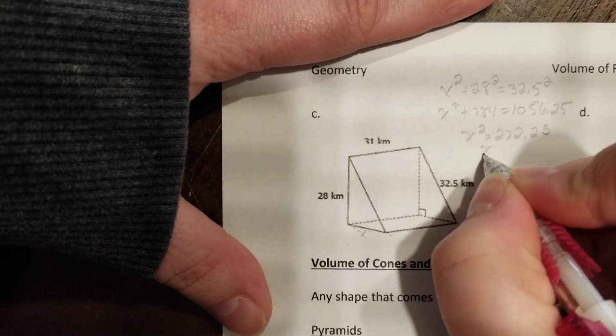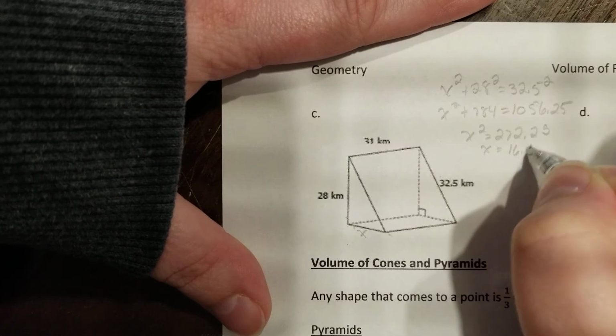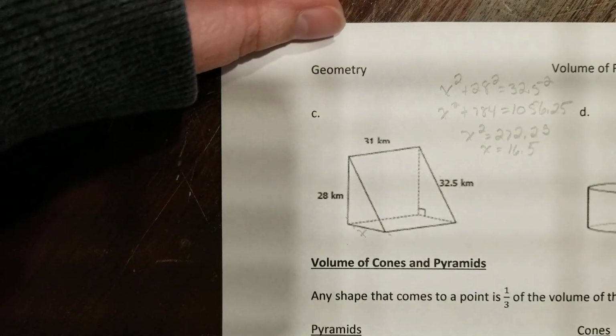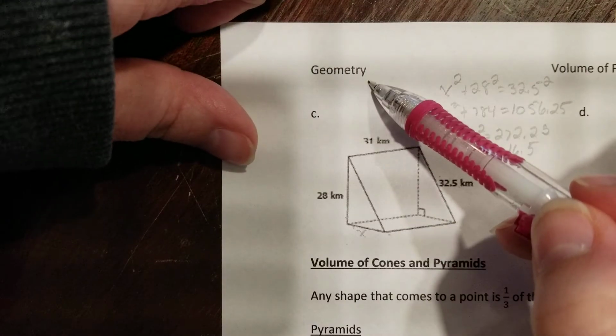All right, so looks like our base is 16.5. Now we don't have a whole lot of room in this space, so we're going to find the area of the triangle up here.